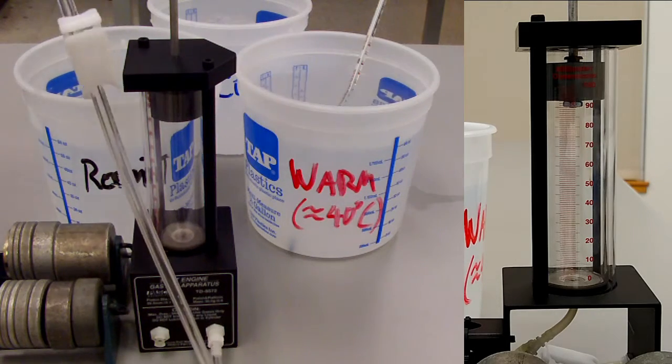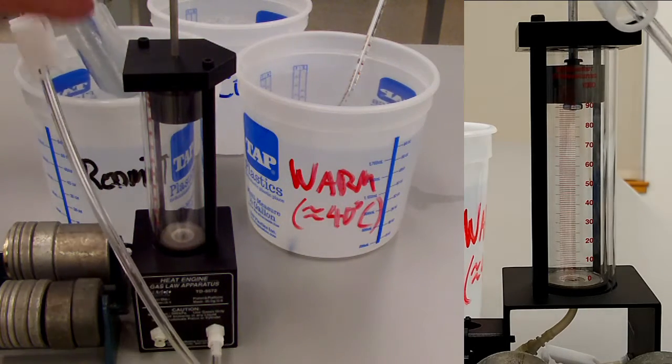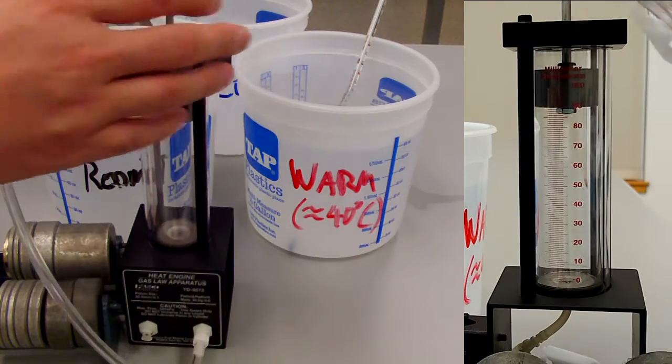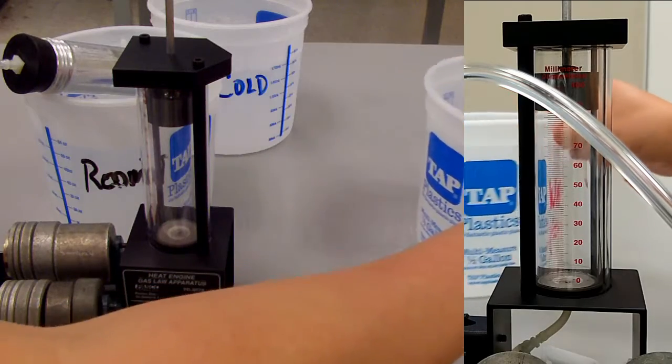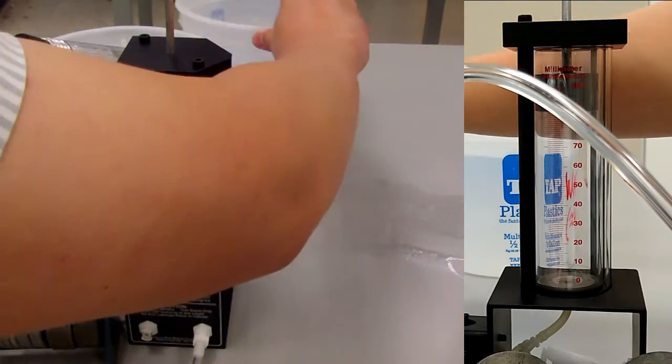So we let the gas cool down to room temperature, and that'll give us the starting volume.